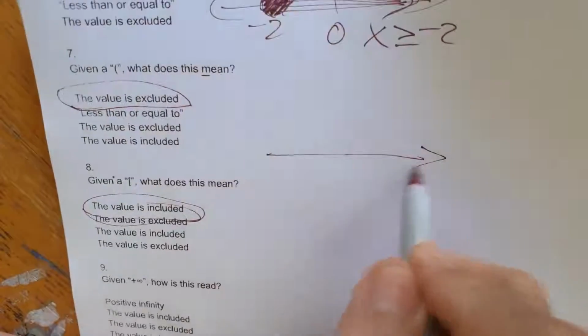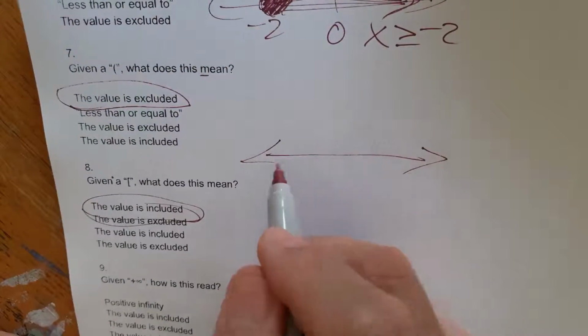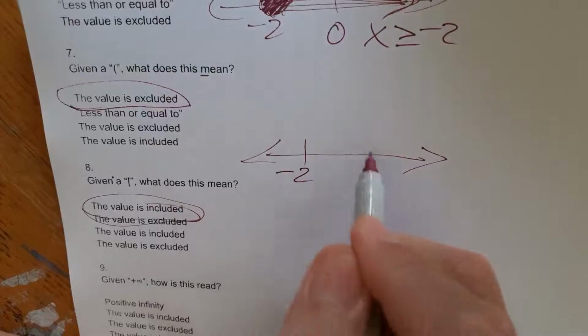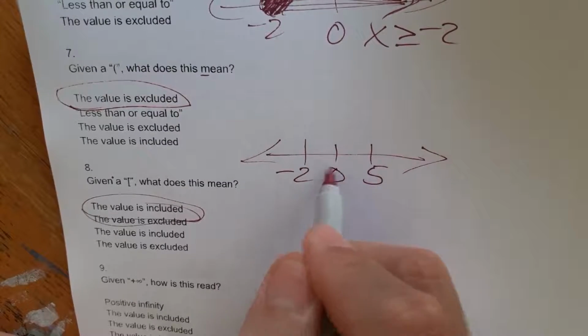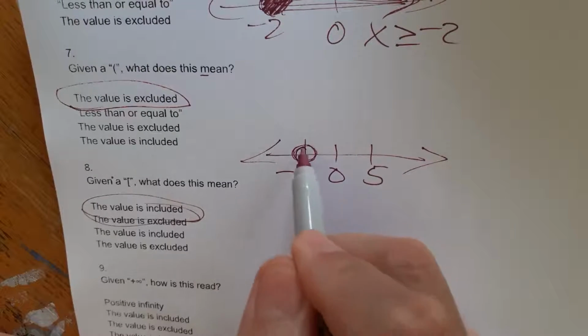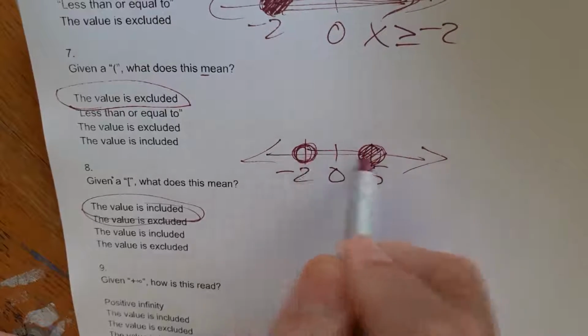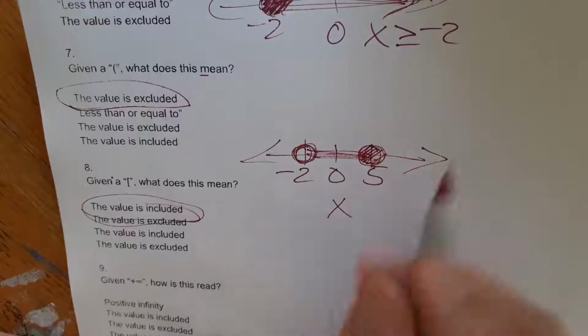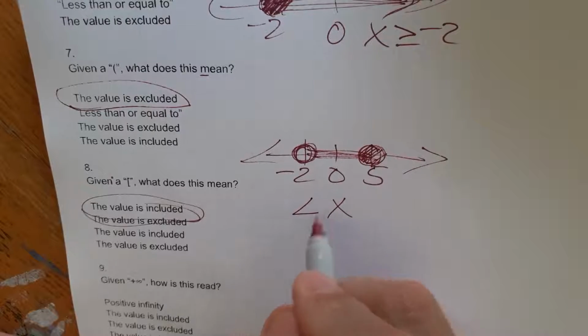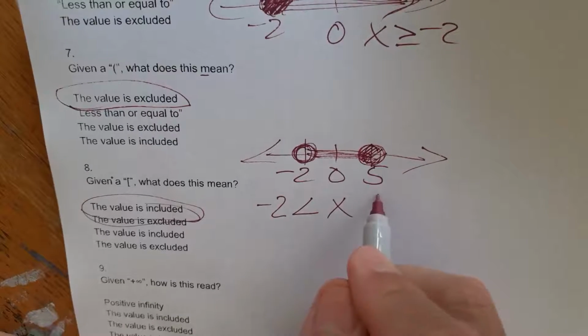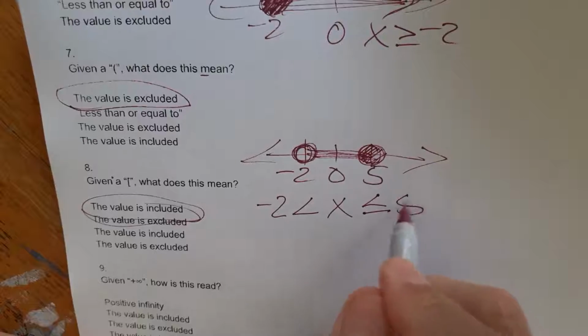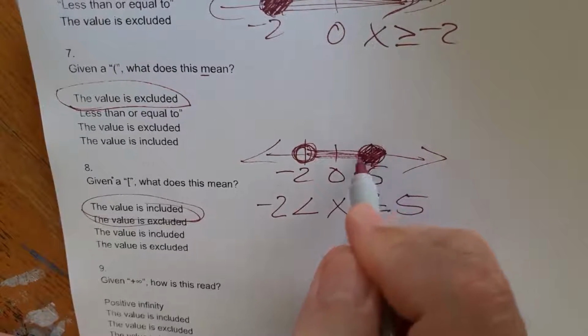So say you have a set between, let's do -2 and 5. There's a 0 somewhere in here, and say this one is open and this one is closed, right? So this would be x is greater than -2, and x is less than or equal to 5. Why is this equal to? Because it's a solid dot.